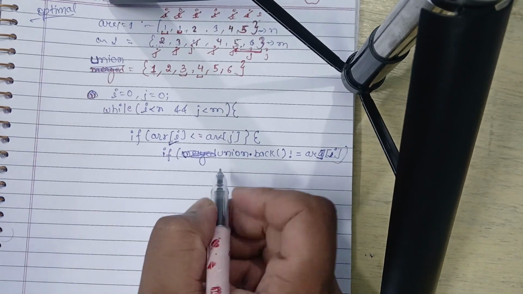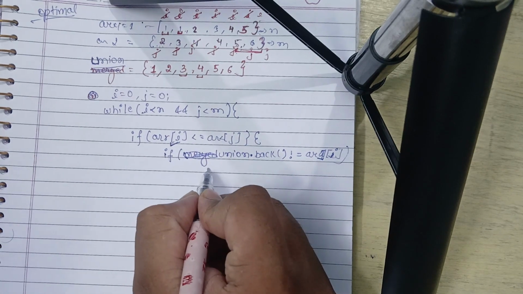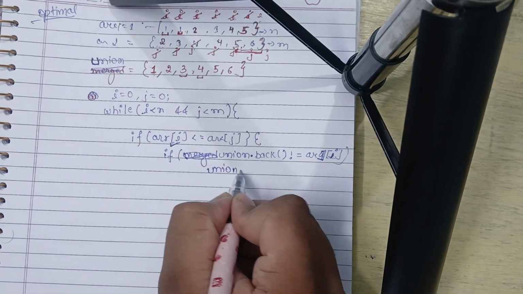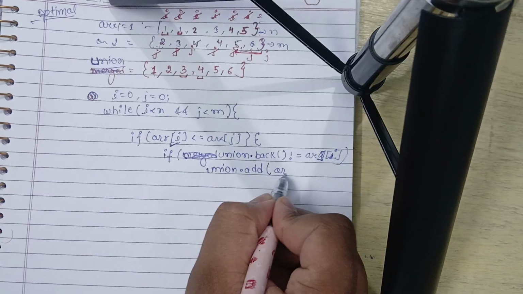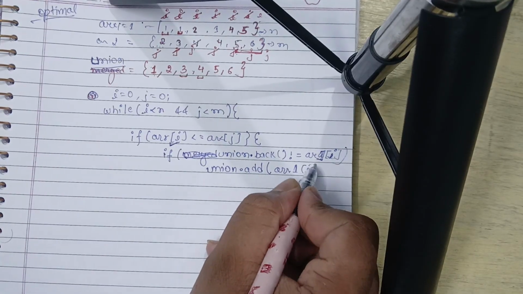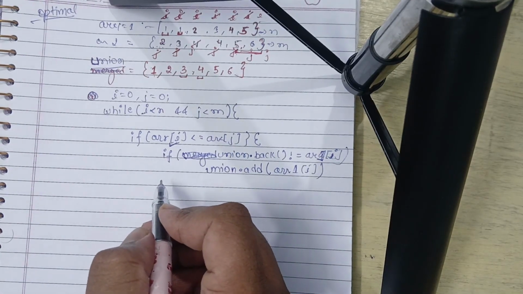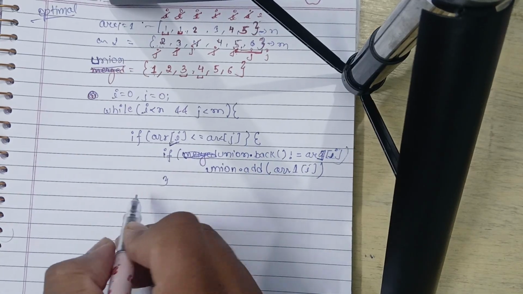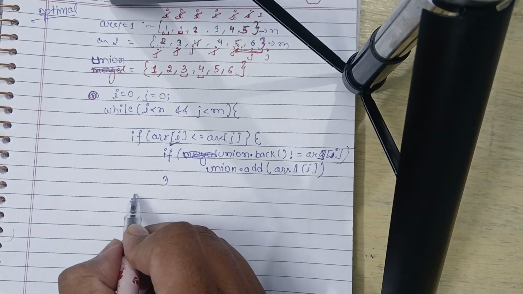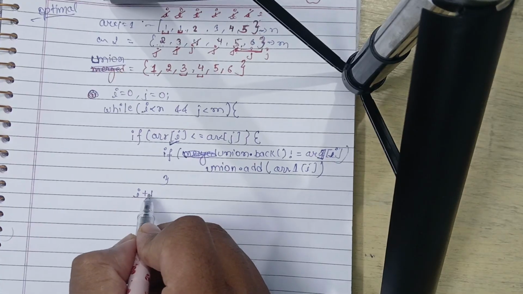So if it is not equal, then only you can say union dot add that element ARR1 of i and just do i plus plus, because you did the thing right.